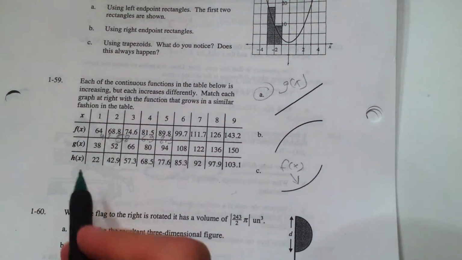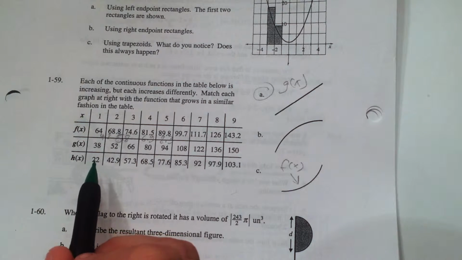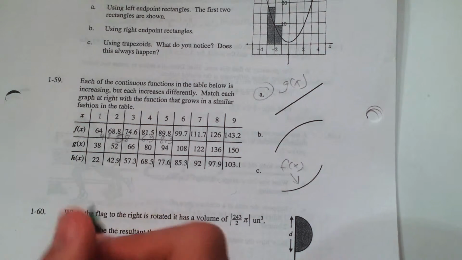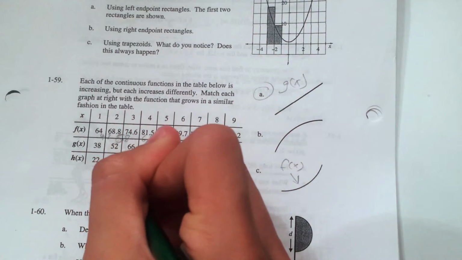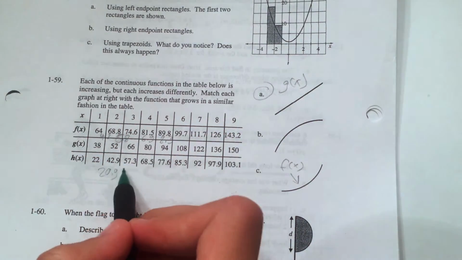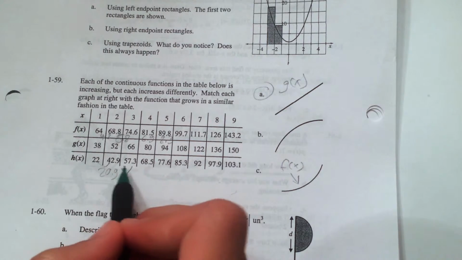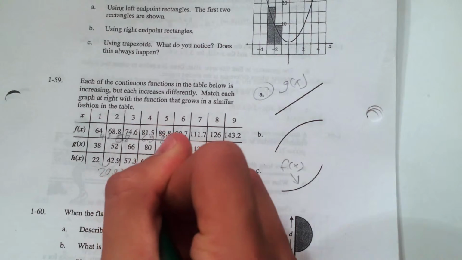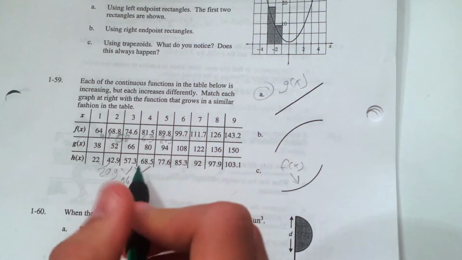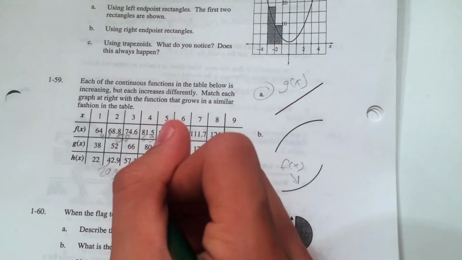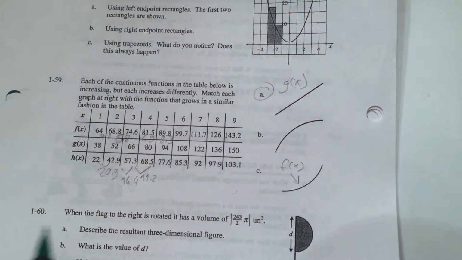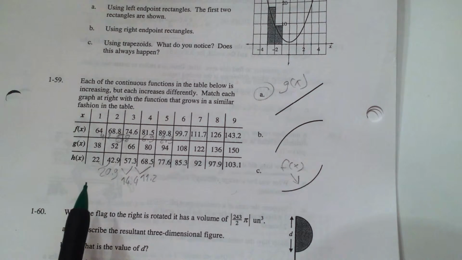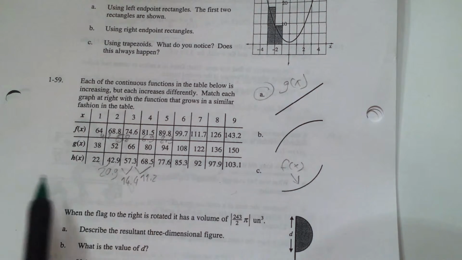And then for the last one, you see the difference between 22 and 42.9 is 20.9. Then the difference between 42.9 and 57.3 is 14.4. The difference between 57.3 and 68.5 is 11.2. If you keep going, you'll see that the difference continually decreases.